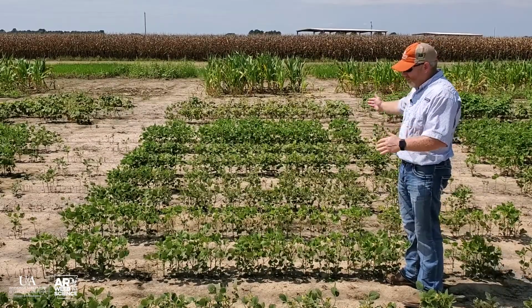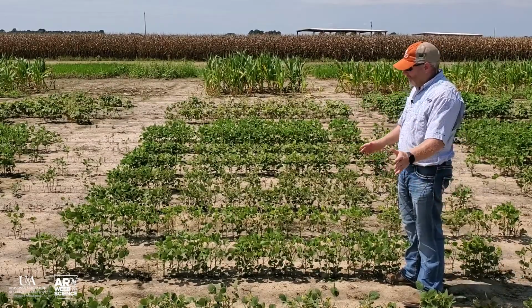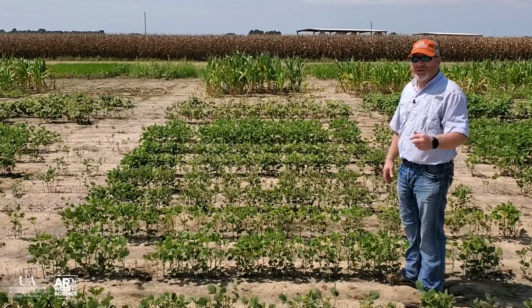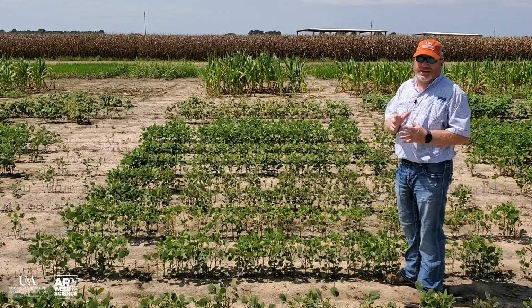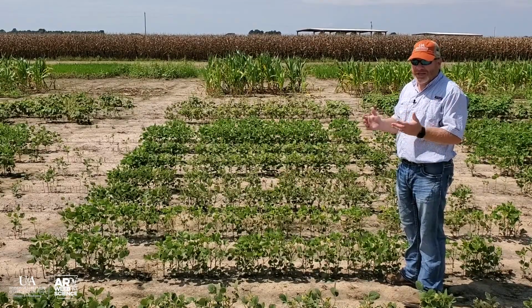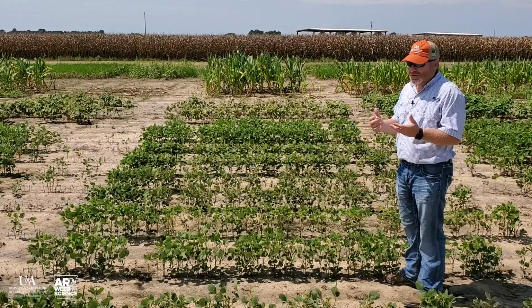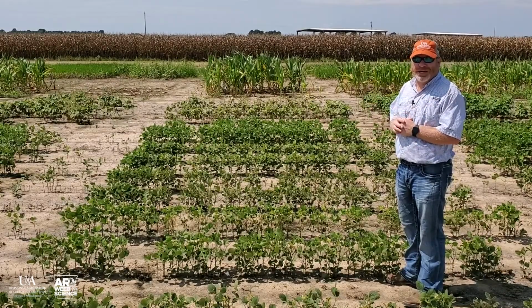But the rest of the soybean varieties planted here all have bleaching symptomology. So what we're going to focus on now is what that bleaching looks like up close in mesotrione or Callisto versus clomazone or Command.